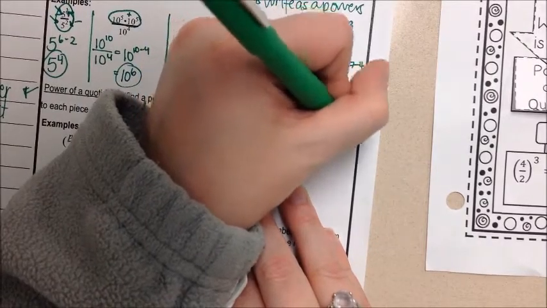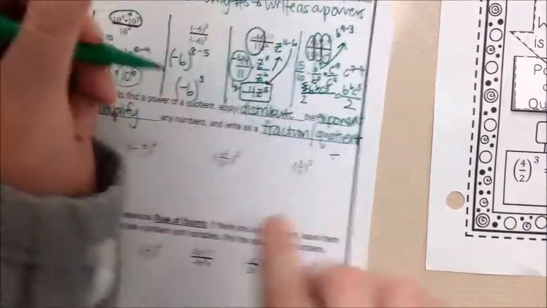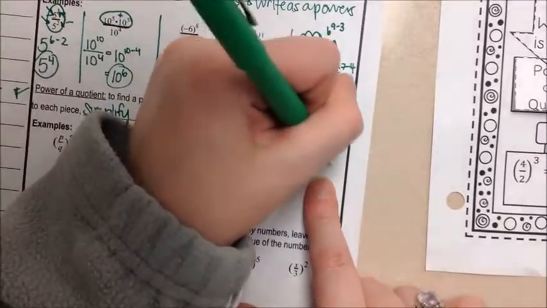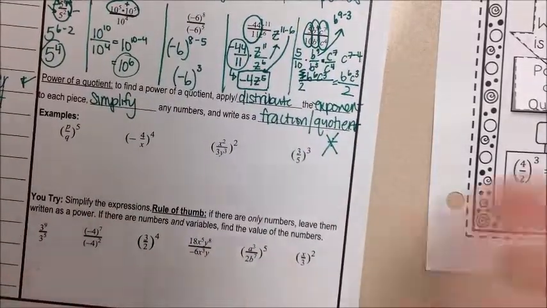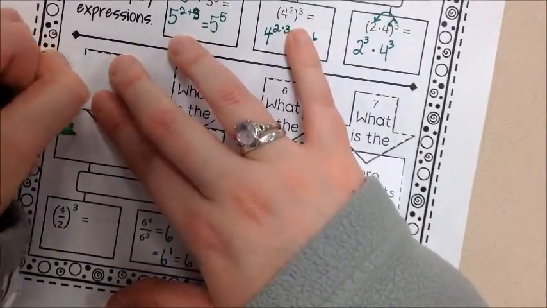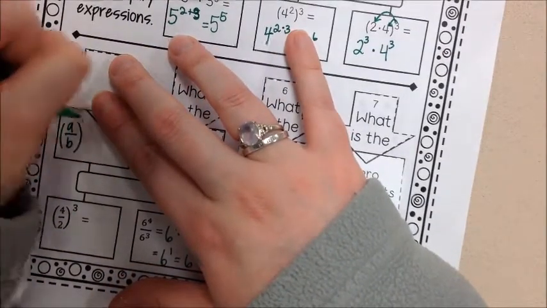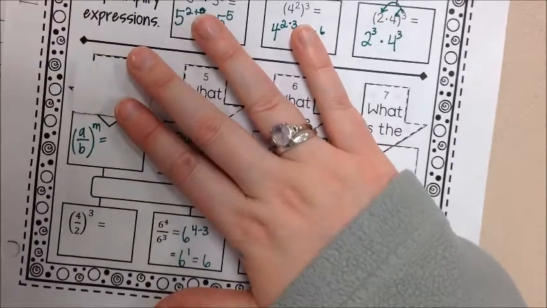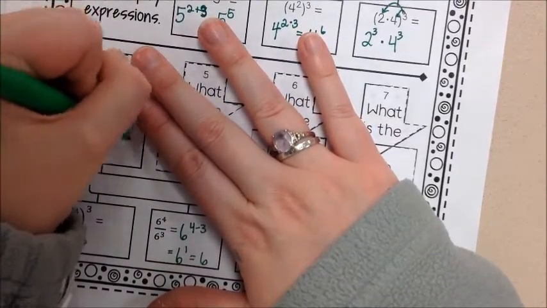Now, remember, we don't use this anymore. We don't use that. That's a big no-no. Okay, we write it as a fraction. So over here for power of a quotient, if I have a divided by b to the m, that's the same as a to the m over b to the m.